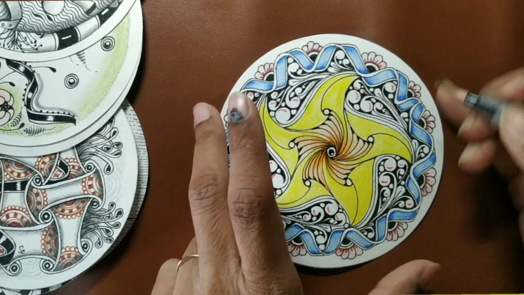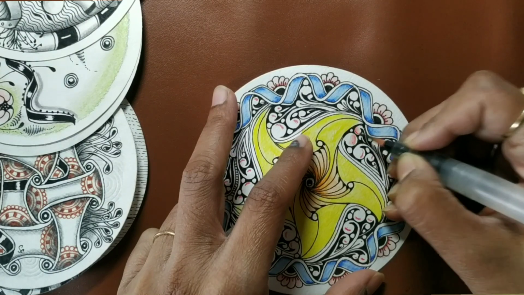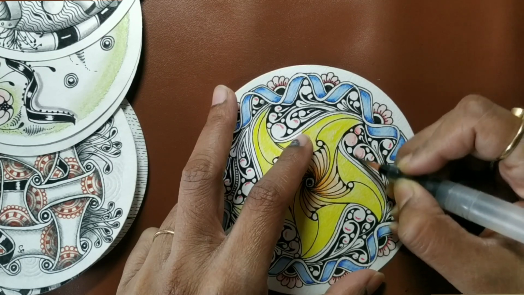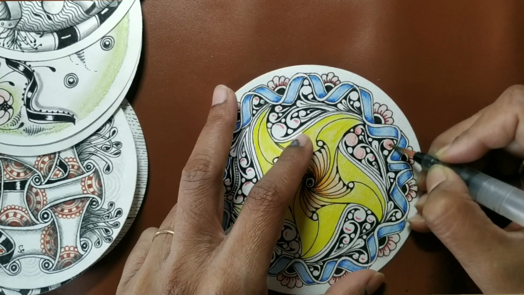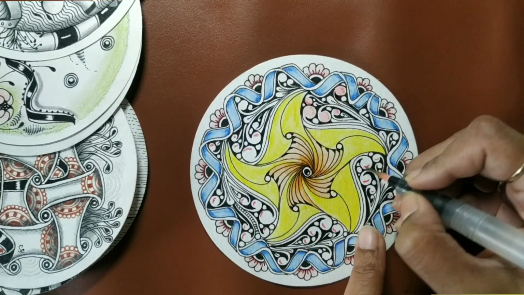And last but not the least, just a slight touch on your mukas. Not too much, just a bit.